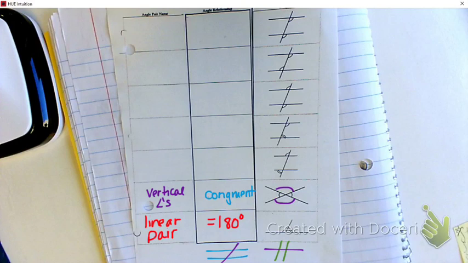But one's interior and one's exterior. And when you think about interior and exterior, what you do is you look at the parallel lines, and inside the parallel lines, that's interior.